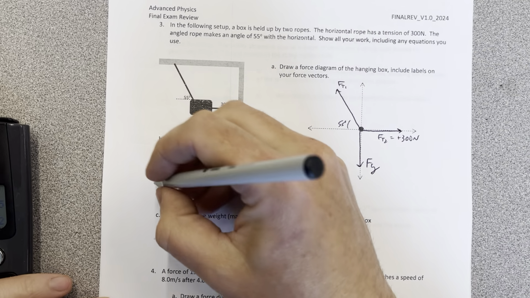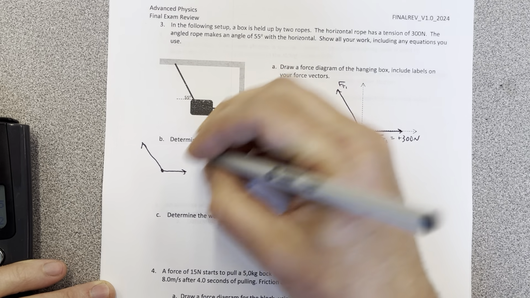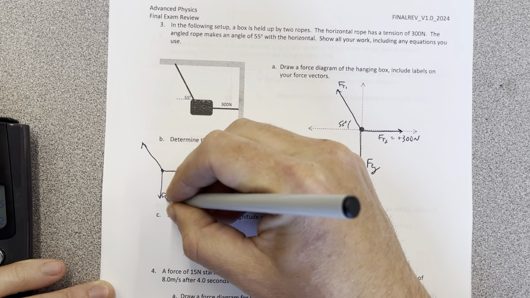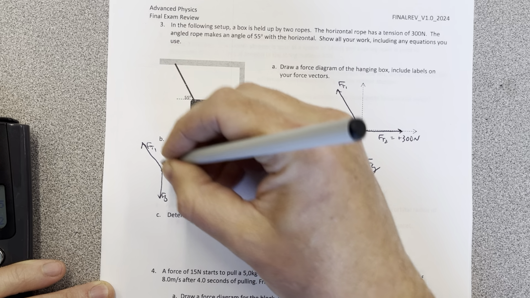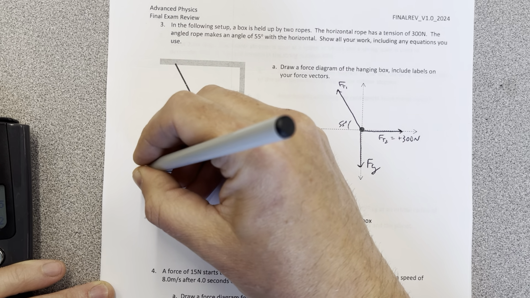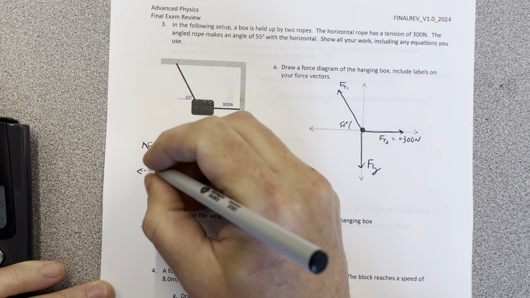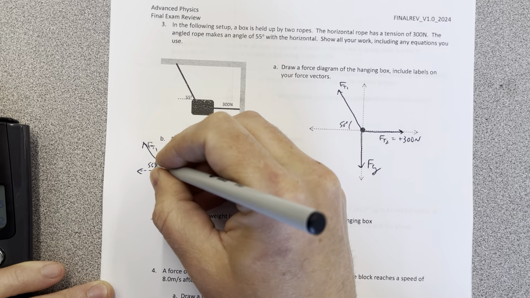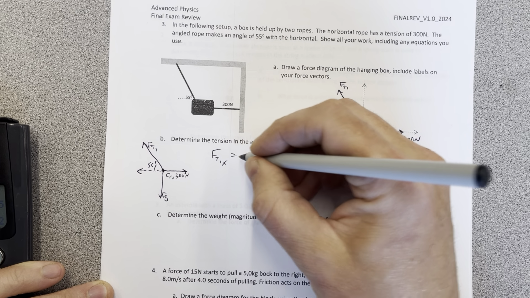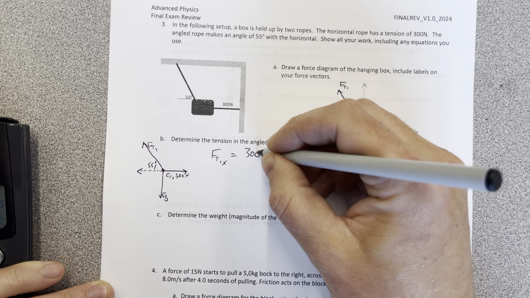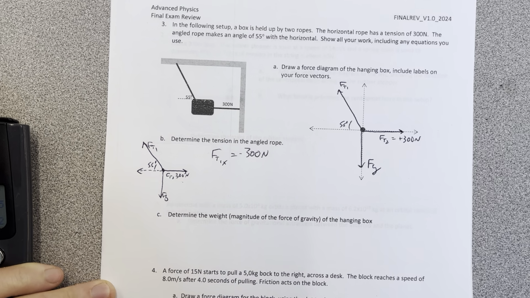What's going on here is I'm going to redraw it over here. We've got 300 this way. We've got that tension. We've got gravity, FG. FT1, FT2. All right, FT1's x component has to be equal to 300. Well, actually, it would be negative, right? Because it's going that way. So these two forces have to be balanced.